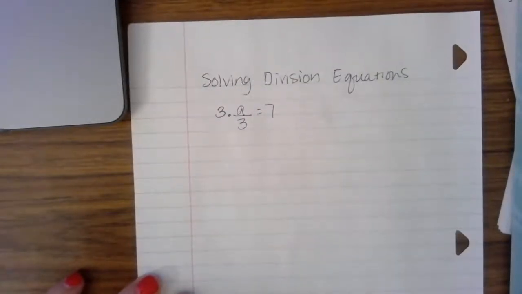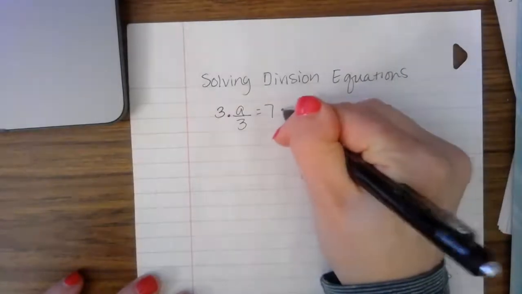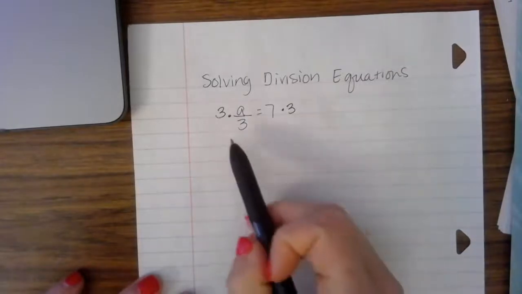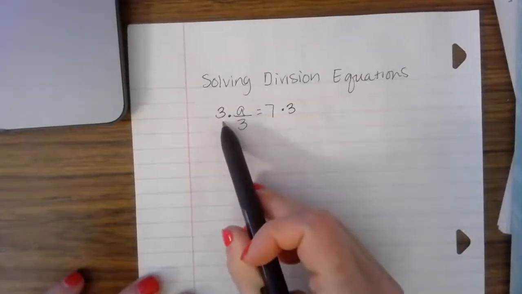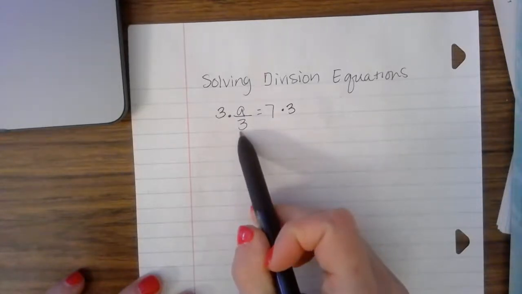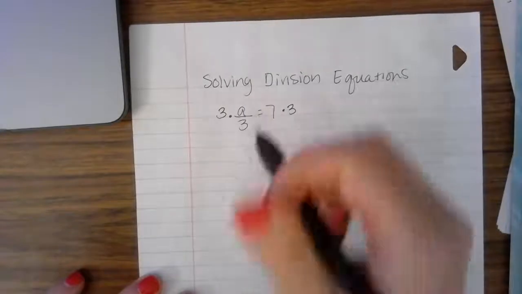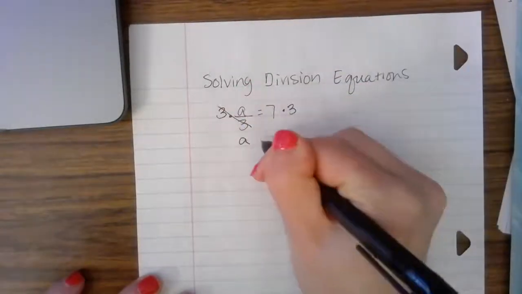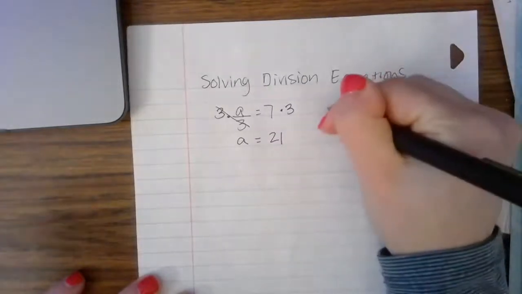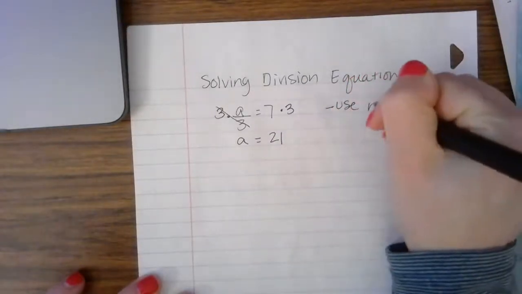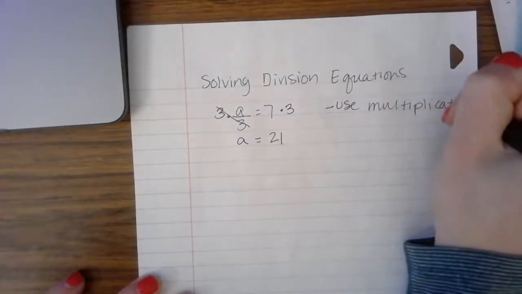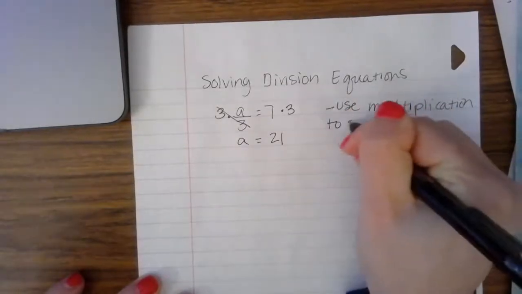Whatever I do to one side, I need to keep the scales balanced, so I'll do that to the other side of the equal sign. This essentially is going to get rid of the 3 because this would be 3 times a, which is 3a in my numerator, and I would have 1 times 3, which is 3 in my denominator. So essentially I would have 3 over 3, which is 1a. So that's going to cancel, and then I get a equals 21. So very similar concept, but you are going to use multiplication to solve division problems.